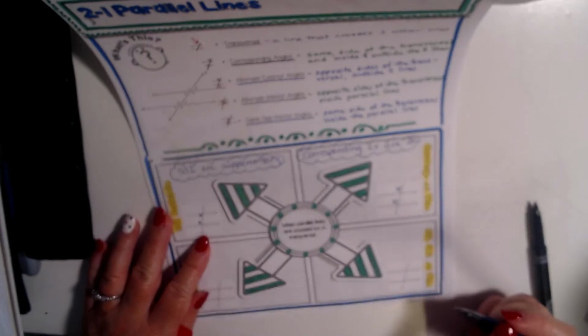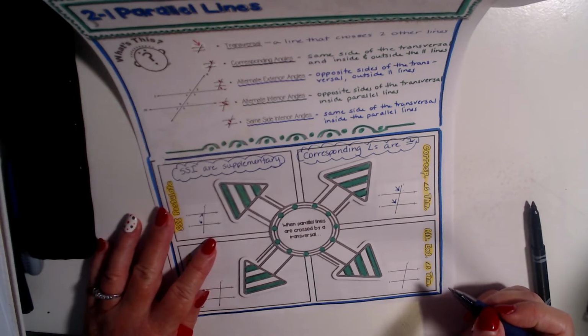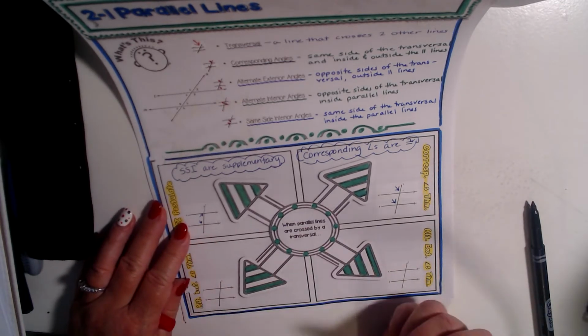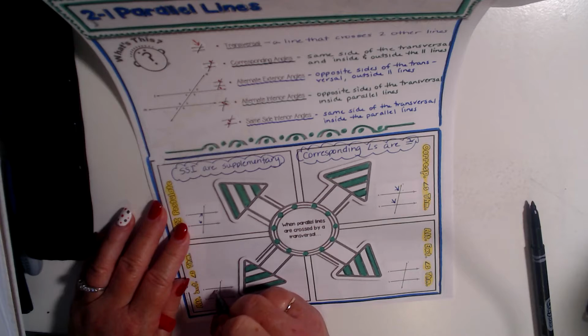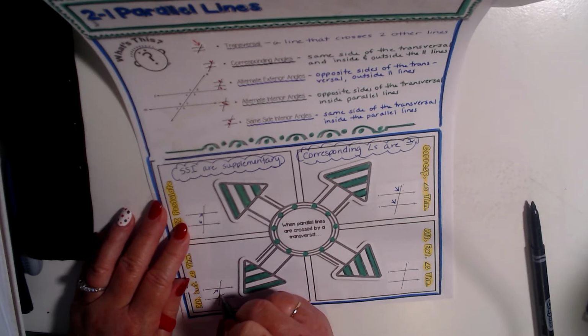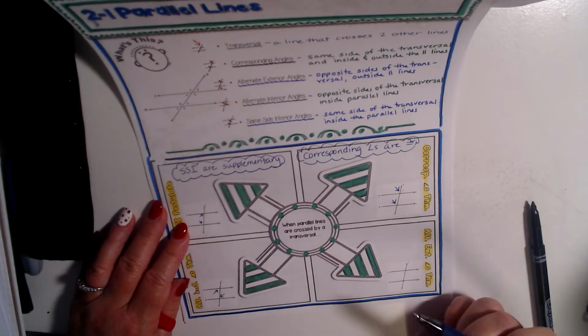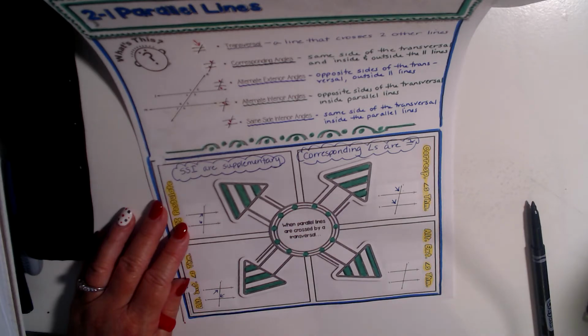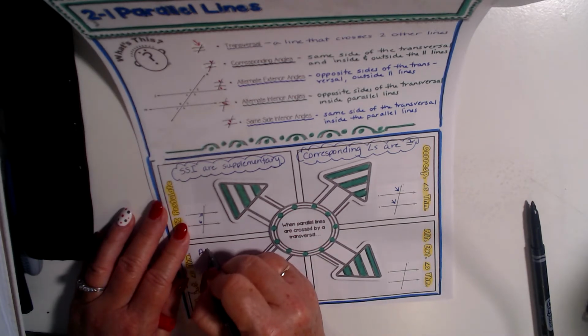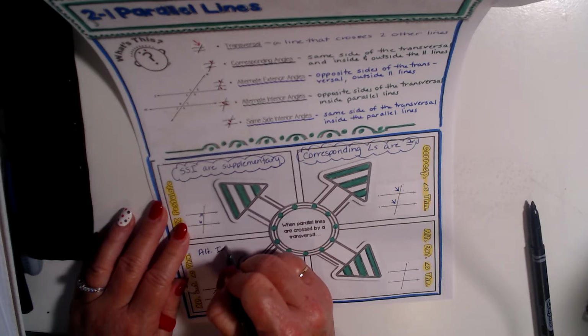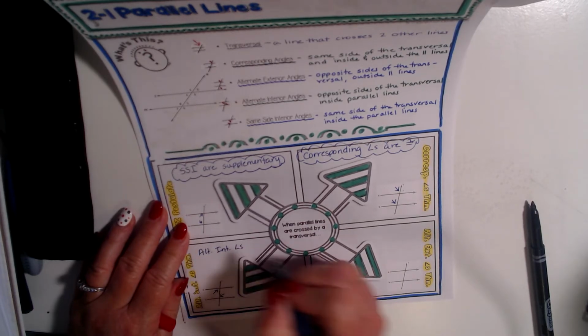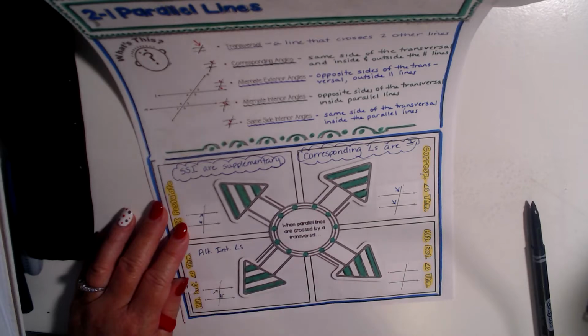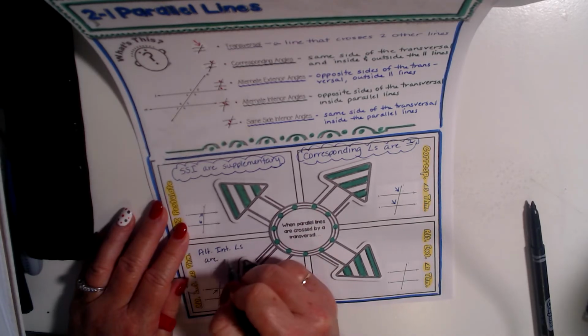Okay, let's take a look at alternate interior angles. Alternate interior angles are going to be right here and right here. Opposite sides of the transversal, but inside the parallel lines. Alternate interior angles, also known as AIA, are congruent.